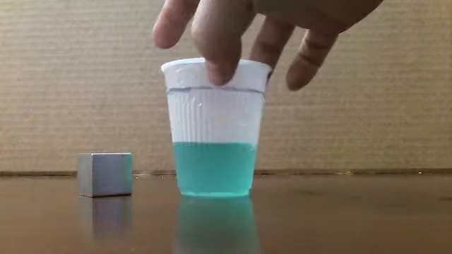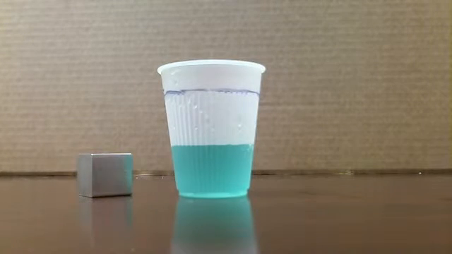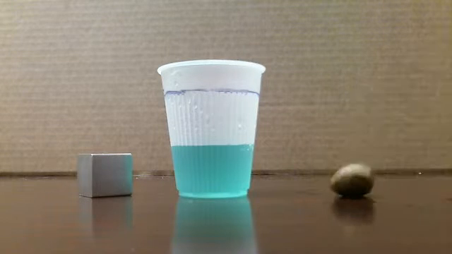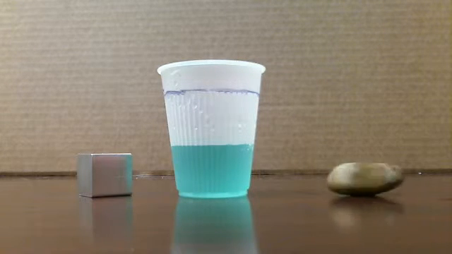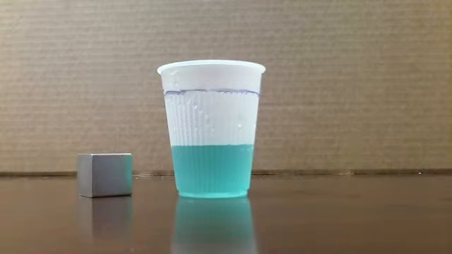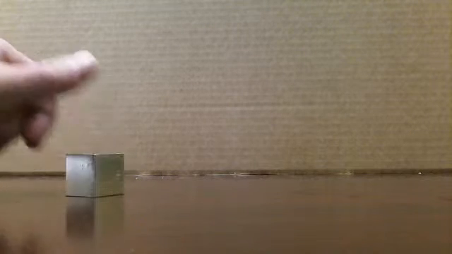Today's video is primarily focused on how to find the volume of regular shaped objects, such as this cube, or how to find the volume of an unknown amount of liquid, or maybe you need to be able to find the volume of an irregular shaped object like this rock. So first we're going to start with finding the volume of regularly shaped objects.